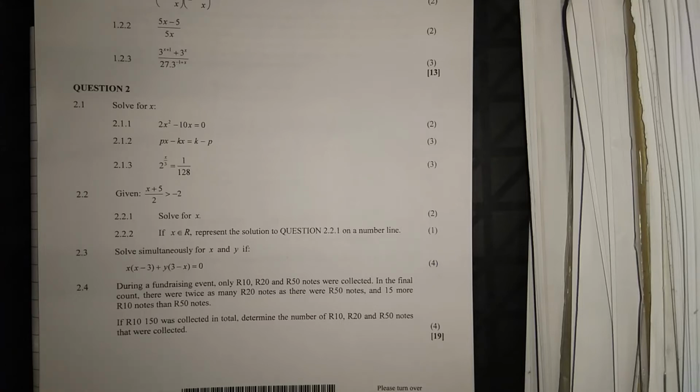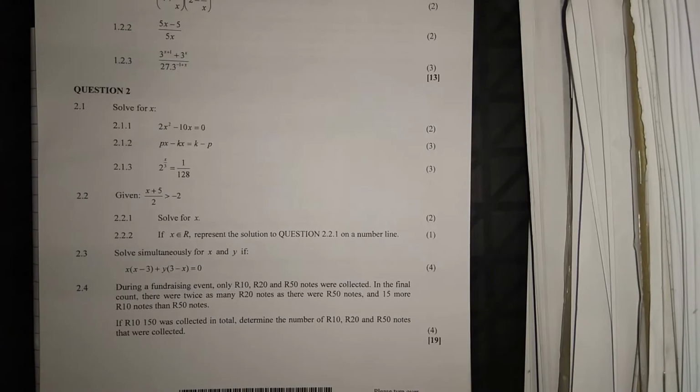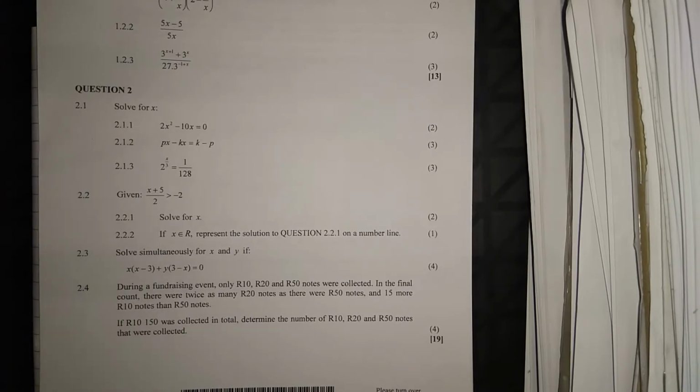Alright, in this video we will discuss Question 2 of this question paper, November 2019. In the description below you will find other links for videos for the questions in this question paper. In Question 2, we're given 4 questions and in all of them we are asked to solve for x, or to solve the equation. So Question 2 is answered in this way.